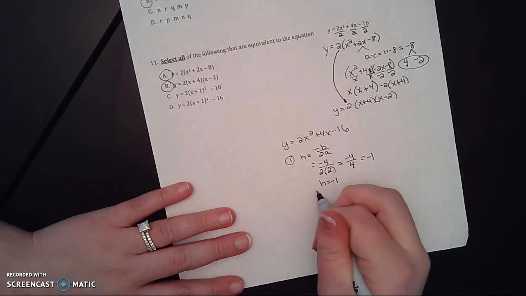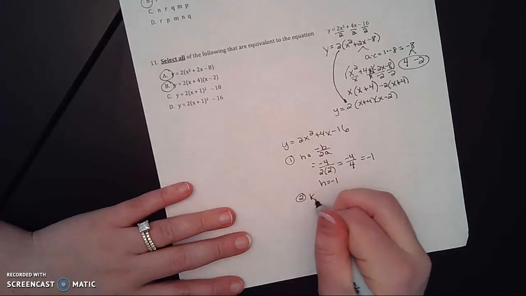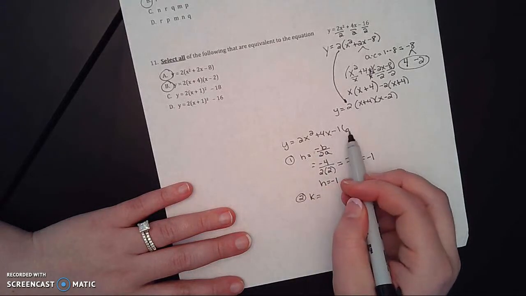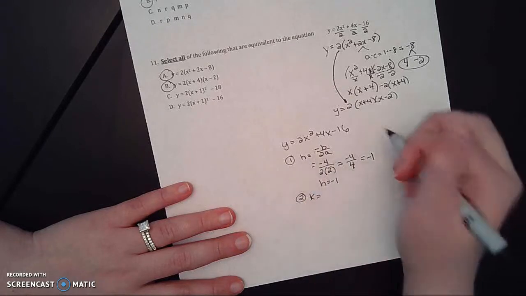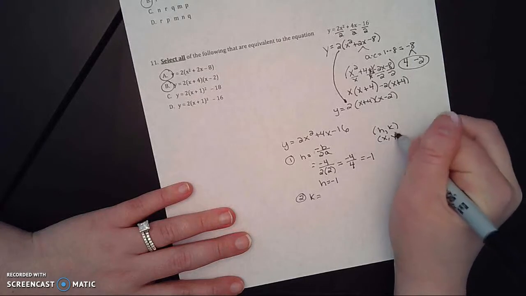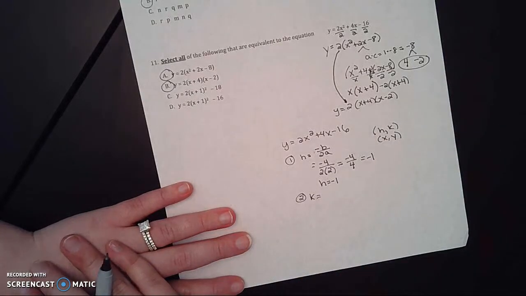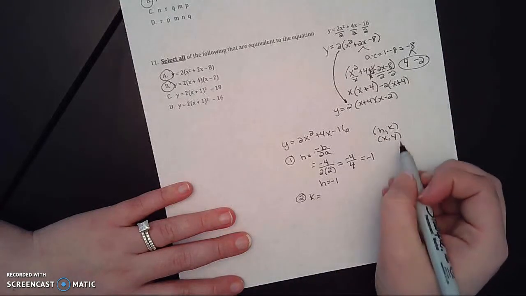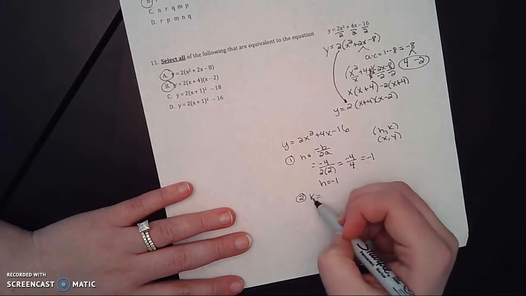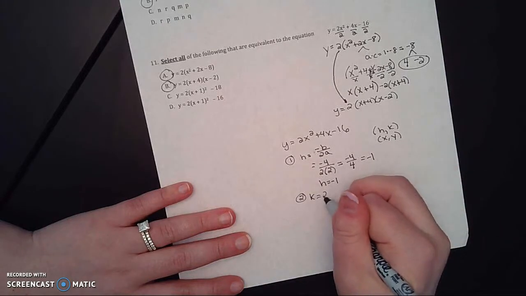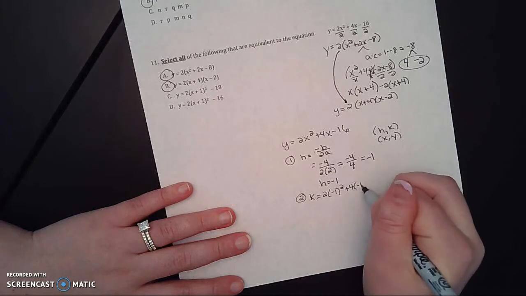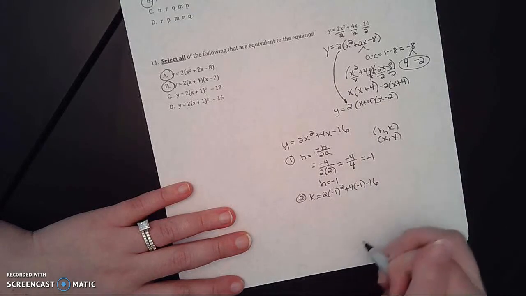And then my k I can solve by plugging negative 1 back into all my x's up top here. Because remember, my vertex is h, k, which is really just x, y. It's just a fancy way to say x, y. So if I plug my h back in, or my x back in, I'm going to get my k, which is my y. So 2 times negative 1 squared, plus 4 times negative 1 minus 16.